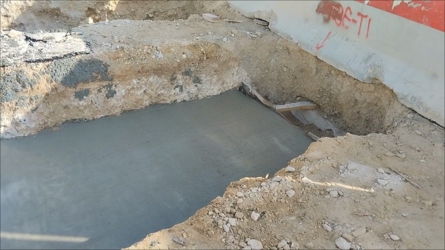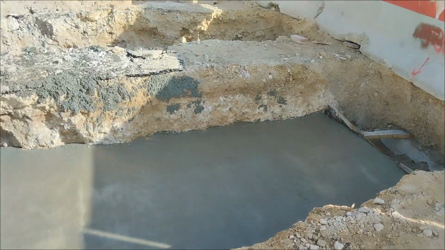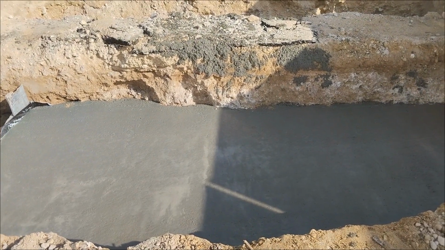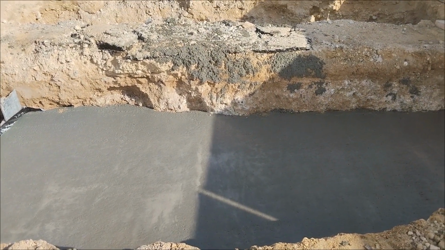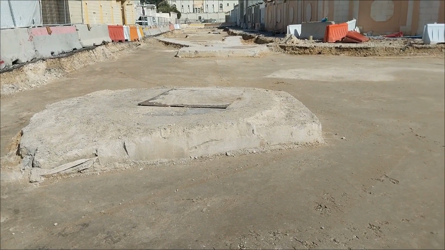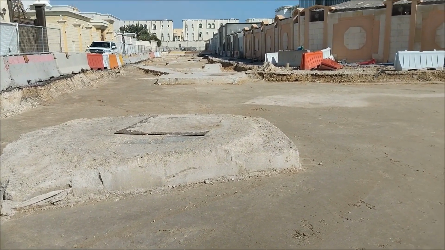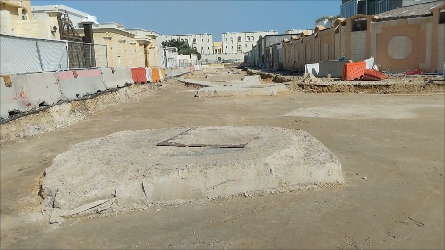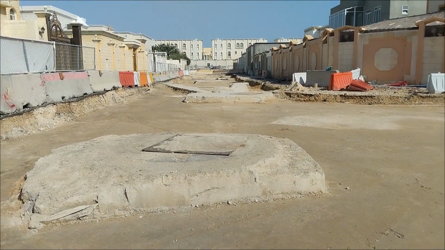The source of concrete and the material for the pipe should be approved ones. Any material used for the concrete surrounding for the pipeline should be approved prior to delivering or executing any work at site. As you can see here, all the concrete ducts and the underground utilities have been completed.